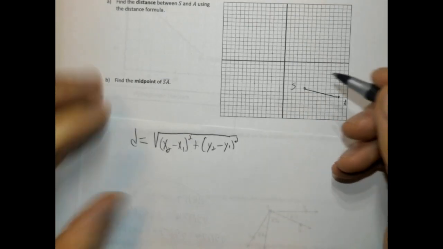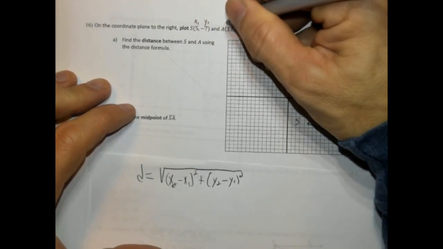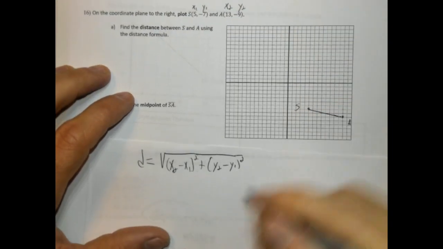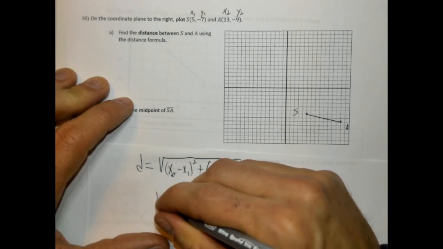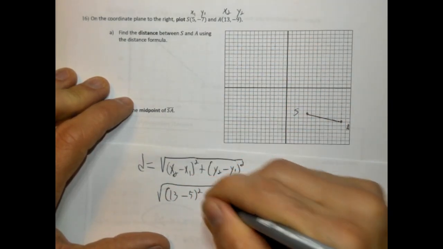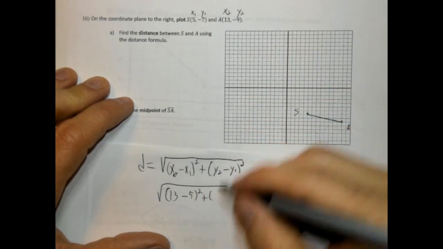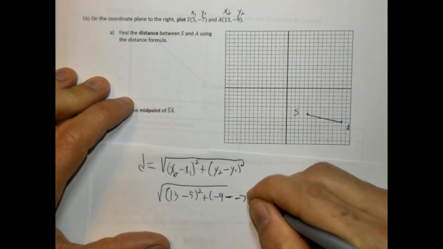Okay, so we're going to label these x1, y1, and x2, y2. So our x2 is 13, our x1 is 5, our y2 is negative 9, and our y1 is negative 7.